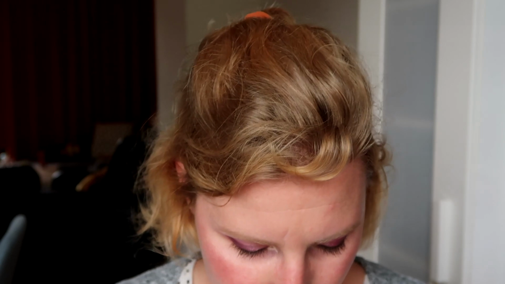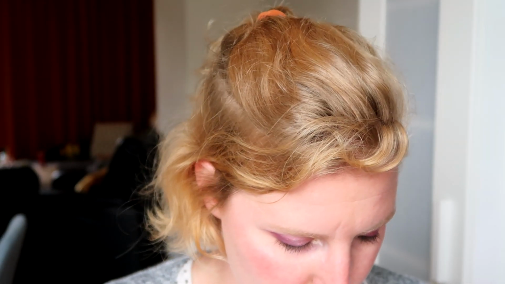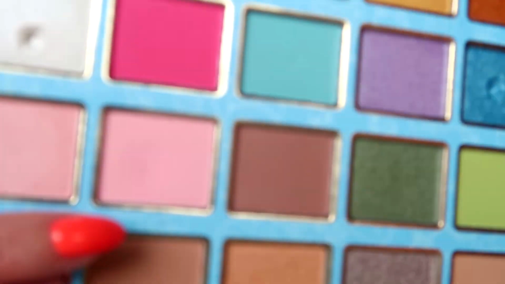Then I have here my Shrek Revolution palette, and I rolled in the pink shade, which is the number 11. It is right here.